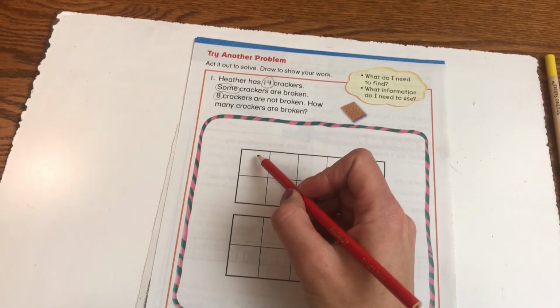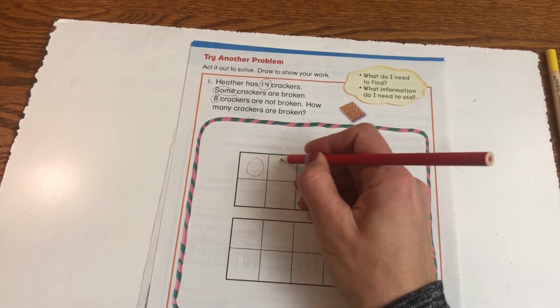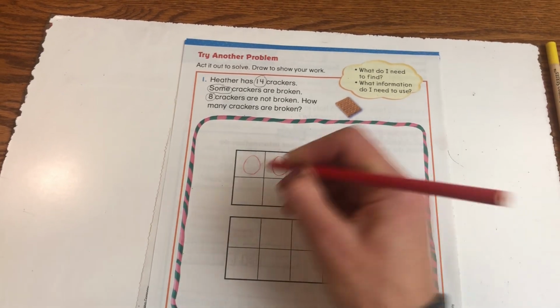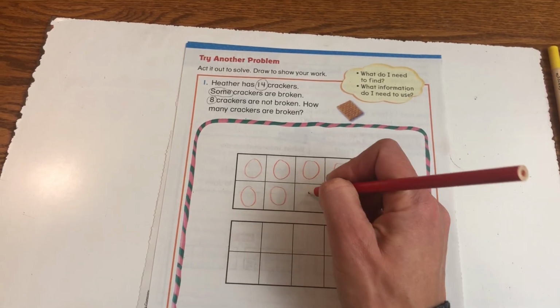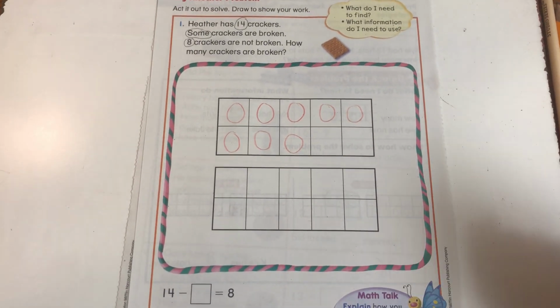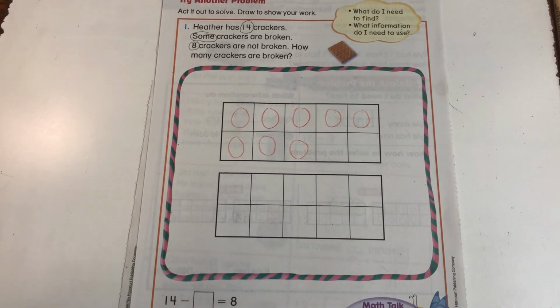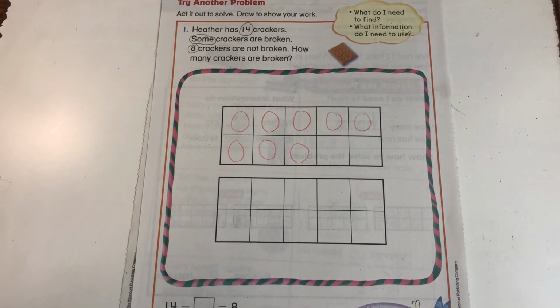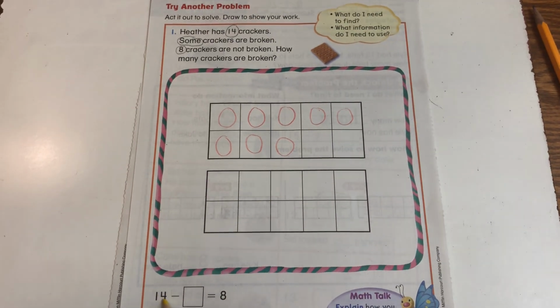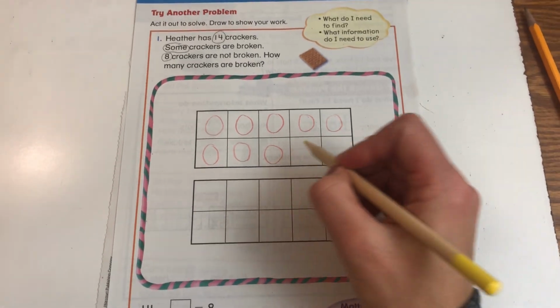8 are left at the end, so let's go ahead and do 8 red counters. That's how many crackers we know she ended with, or that are not broken. Now let's add our yellow. We need to get from 8 to 14. So starting with 8, let's count on to 14.